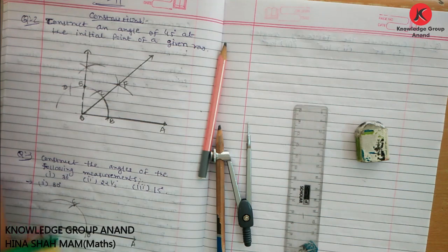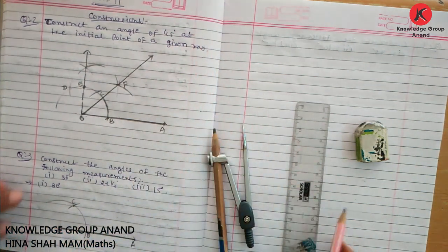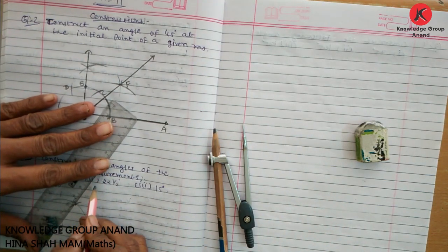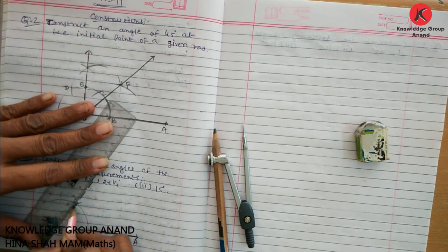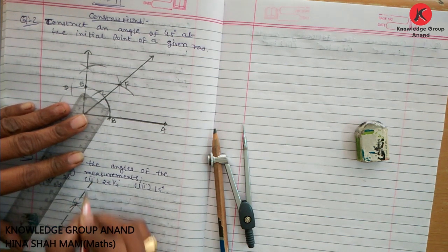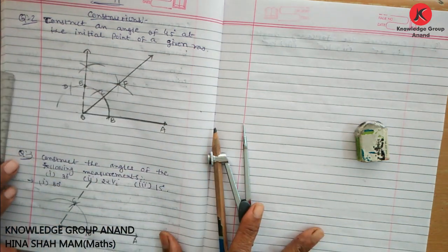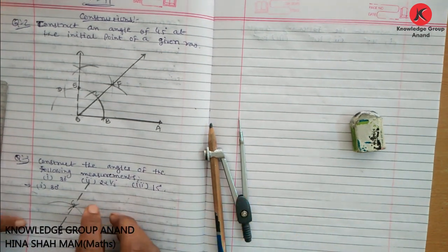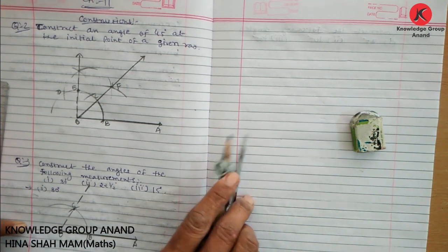Then we draw the bisector of angle COB. It is not necessary, but you can draw this line as a light or dotted line. This angle is 60 degrees. Then we draw the bisector of angle COB.